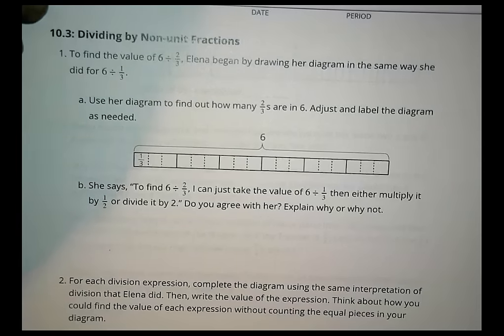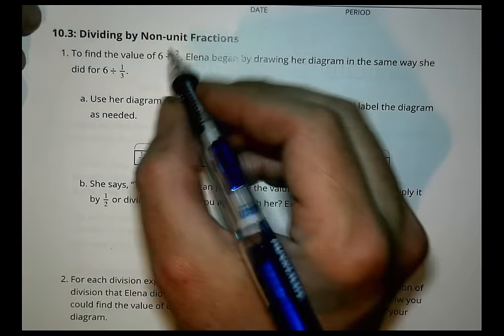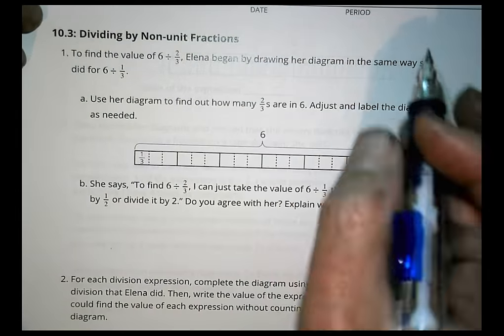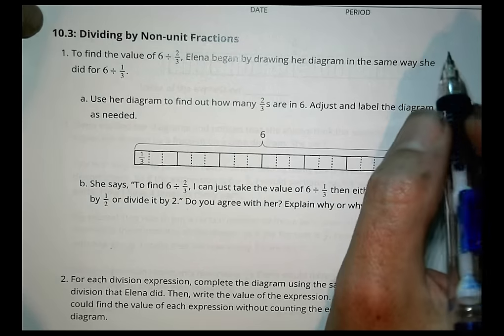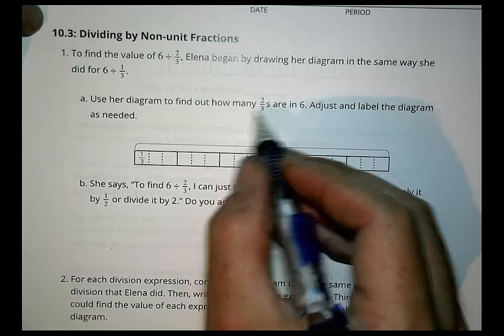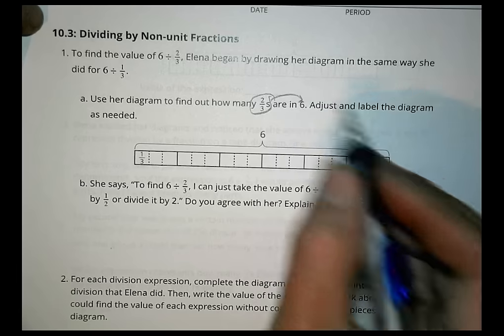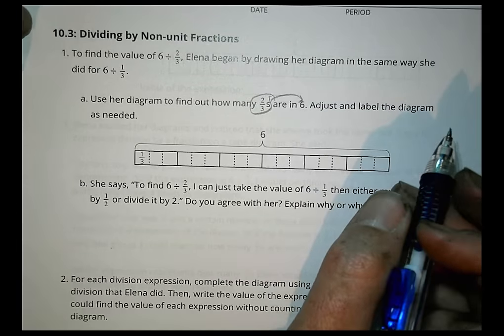Activity number 3. Dividing by non-unit fractions. To find the value of 6 divided by 2/3, Elena began to draw a diagram the same way she did for 6 divided by 1/3. Use your diagram to find out how many 2/3 are in 6, and adjust and label the diagram as needed.